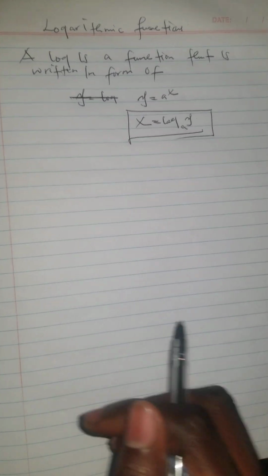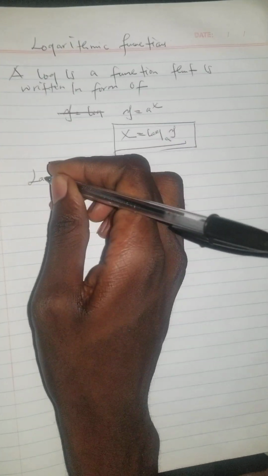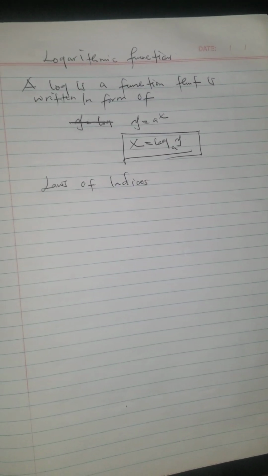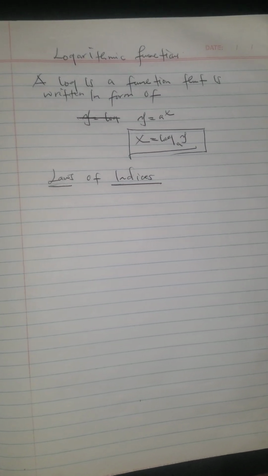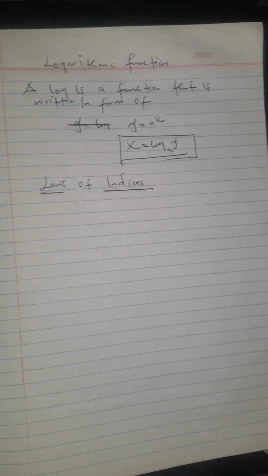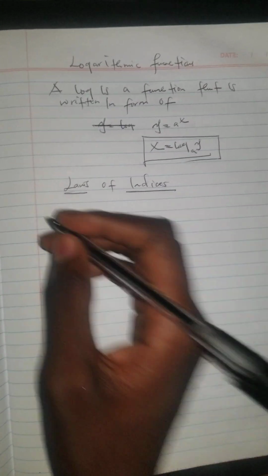That's how it works. As someone who wants to understand logarithms, you need to understand the laws of indices. So what are these laws of indices? We have what we call the product rule, the quotient rule, the multiplication, the plus and the minus, and also the power rule. So we'll start with this one.